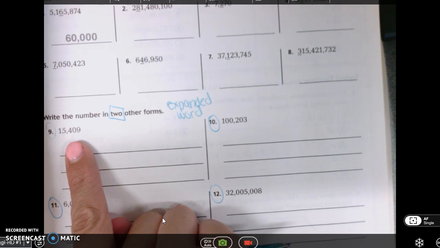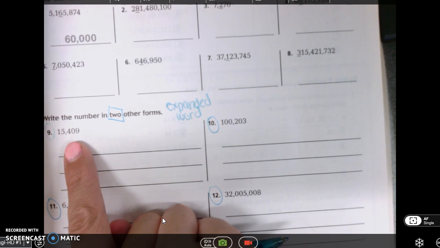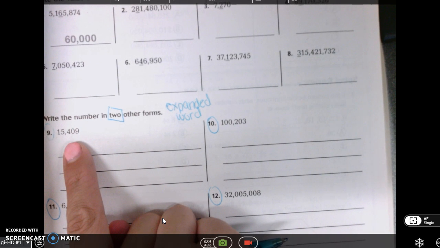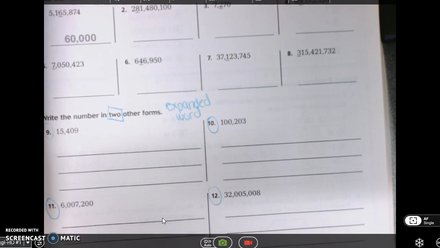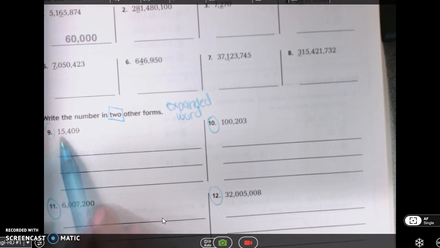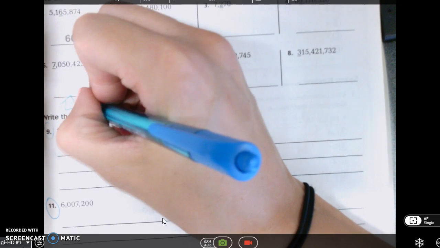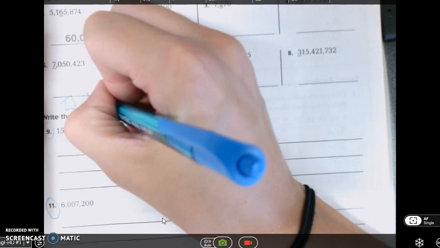15,409, okay? To write it in expanded form, remember we're blowing it up to the biggest that it can be, making it the longest problem using multiplication and addition. And we always start with the biggest place value. So that would be this 1. So I'm going to think of my houses when I'm doing this. And in my 3 houses, I have 3 different place areas or rooms. Okay?